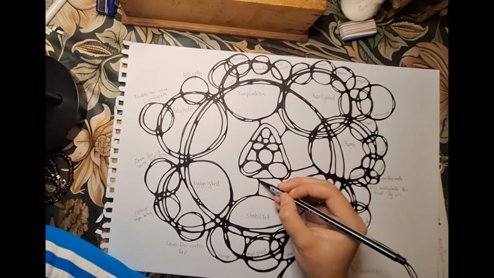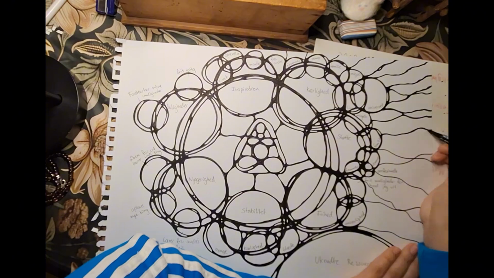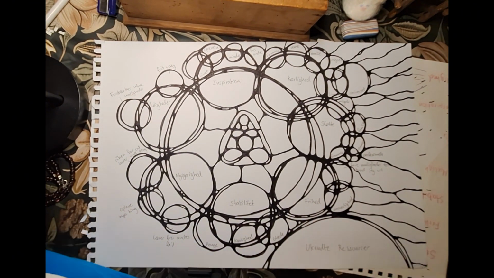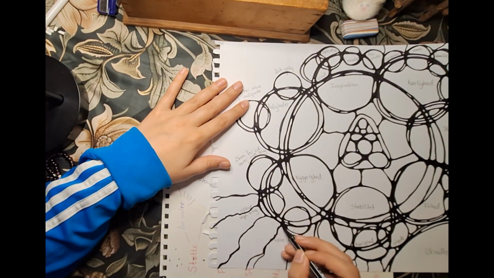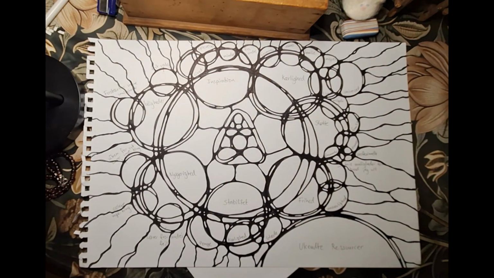So the next step is to add neurolines. Draw connection lines between your figure and the large circles, and remember to round off the sharp edges. So now we're done rounding off the edges.